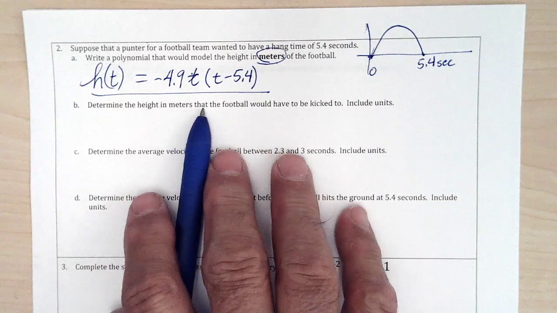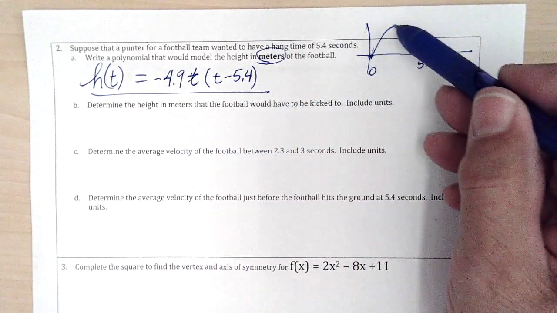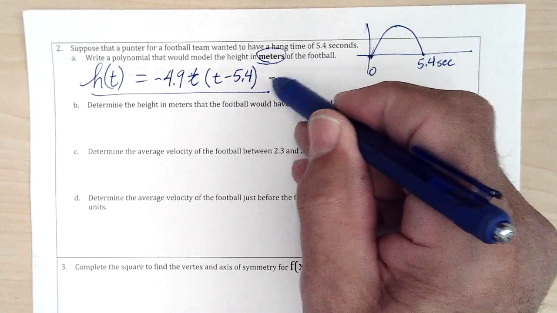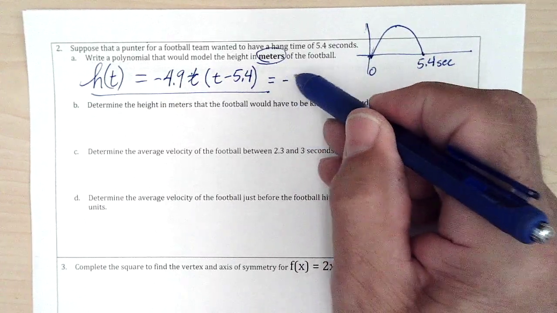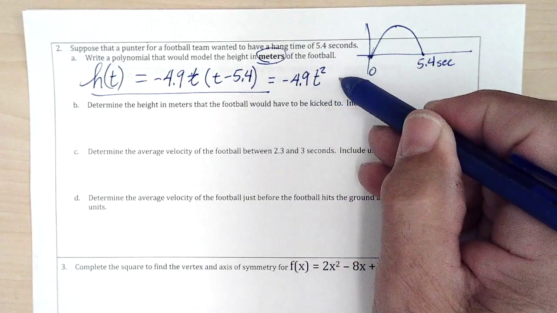Determine the height in meters that the football would have to be kicked to. So now we can calculate the max. Let's write this worked out. That's negative 4.9 t squared.